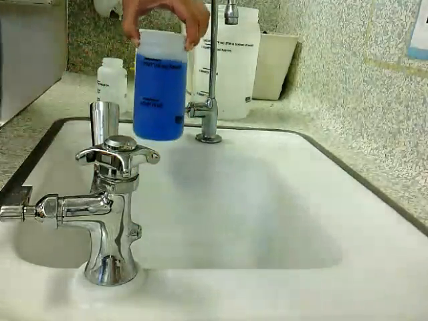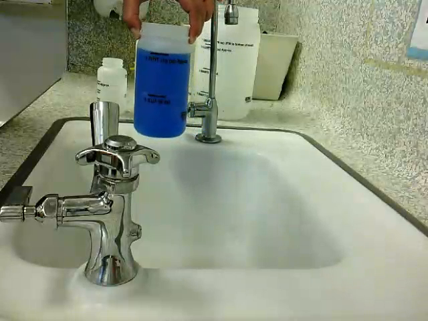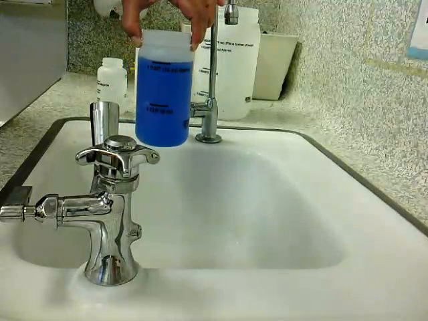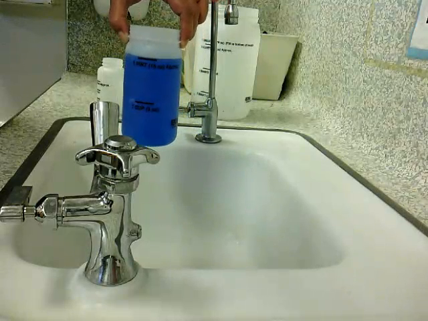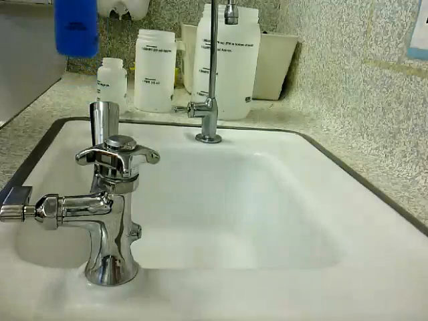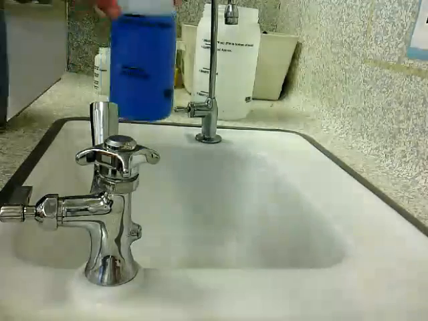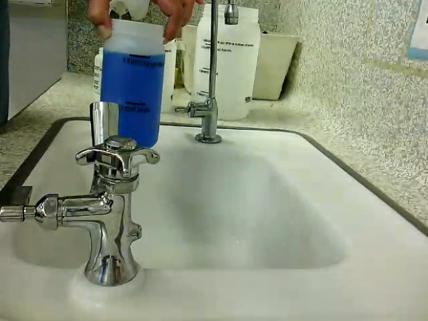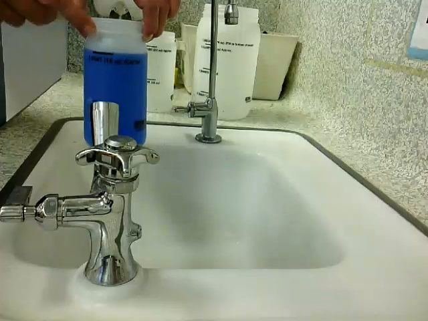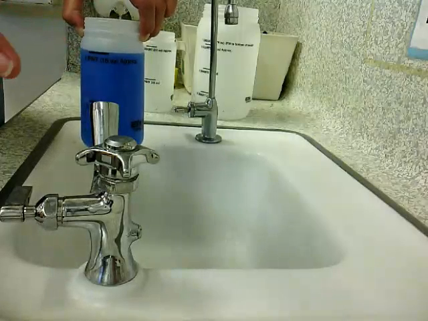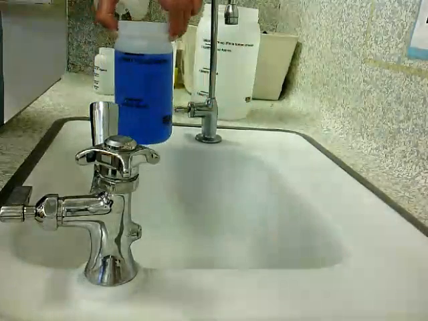Okay, so I have 1 pint of liquid. 2 cups equals 1 pint. That's awesome. Good to know. So the capacity of this container is 1 pint. Or the capacity of this container is 2 cups. Can you see that? 2 cups or 1 pint.